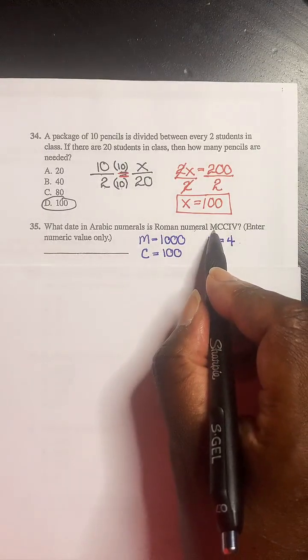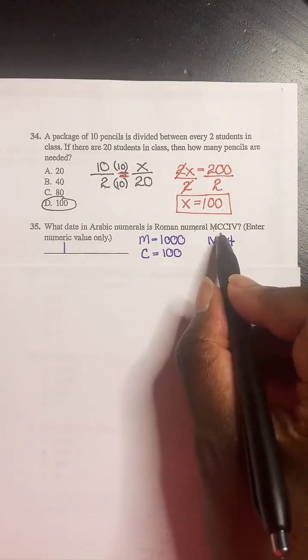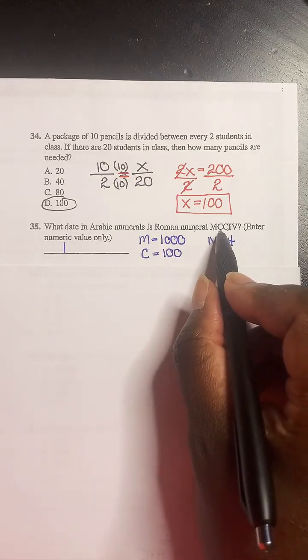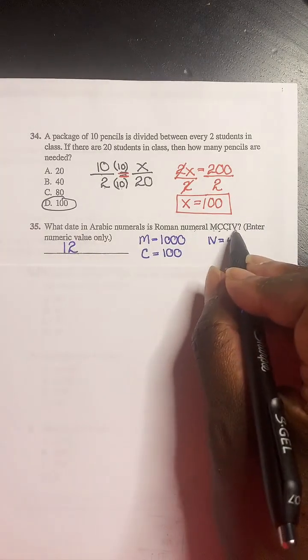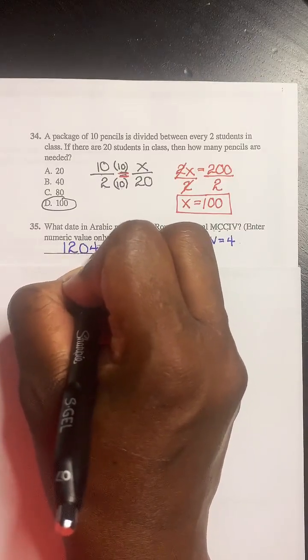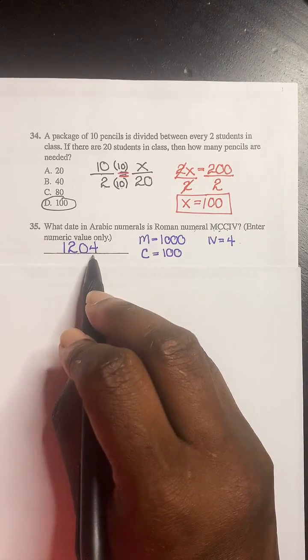So since you have one of your M's, that's 1,000, and you have 2 of your C's. So if one C is 100, 2 C's will be 200. And then your IV is your 4, so that's going to be 0, 4, because that's going to take the place of your ones spot.